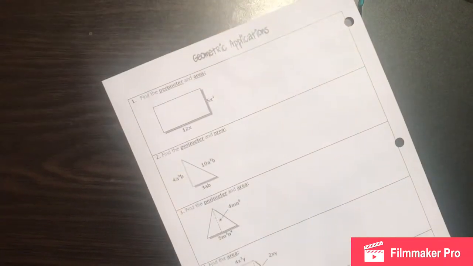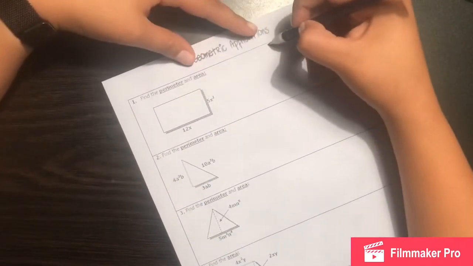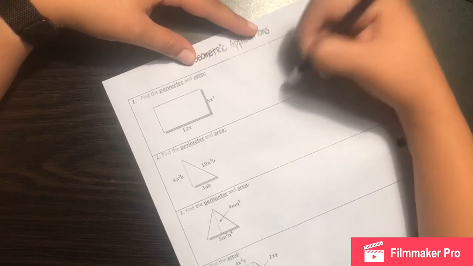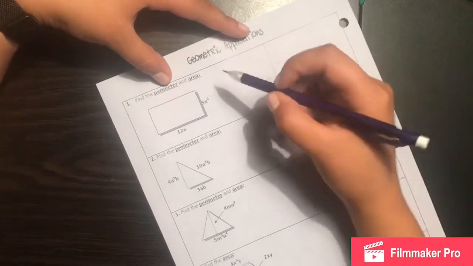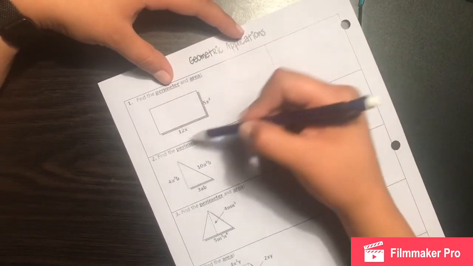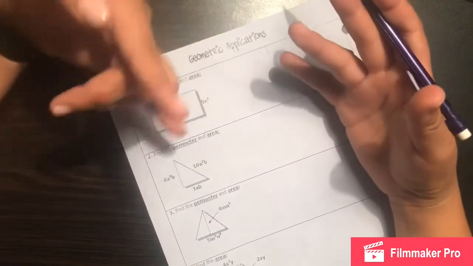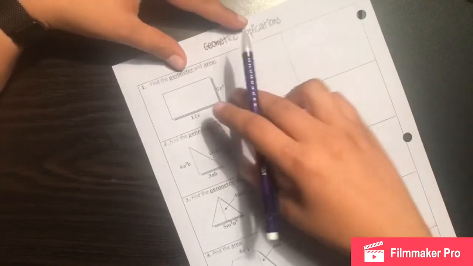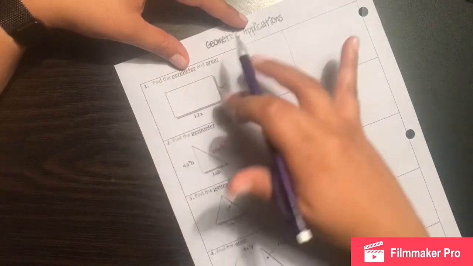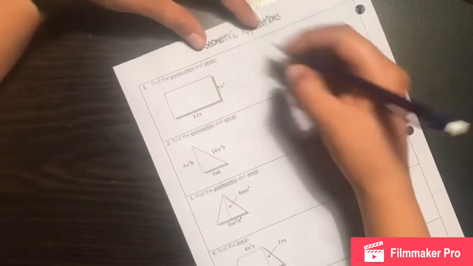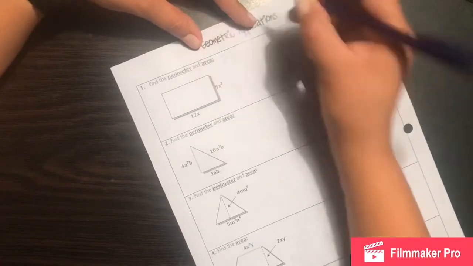So number one, they want us to find the perimeter and the area of this rectangle. So let's first start with the perimeter. Perimeter means add all four sides. Okay, so you're like, Miss, I only see two sides listed. You have to remember when it comes to a rectangle, opposite sides are the same. So 5x squared, 5x squared, 12x, 12x. So perimeter is just adding all four sides.